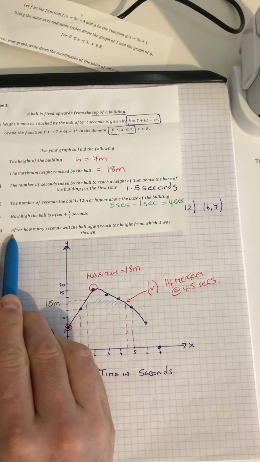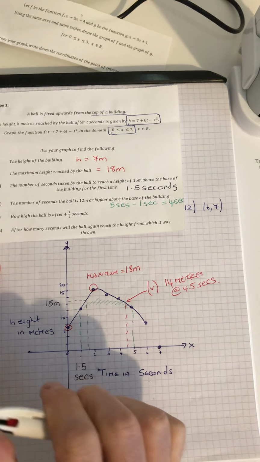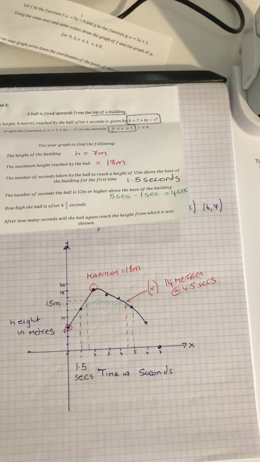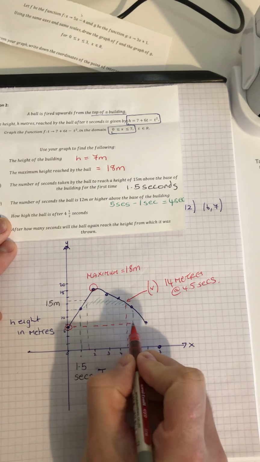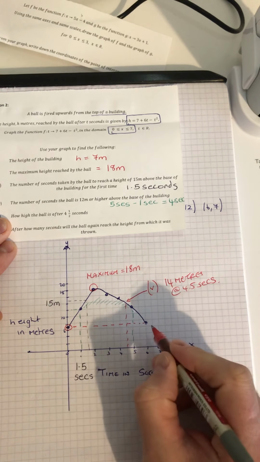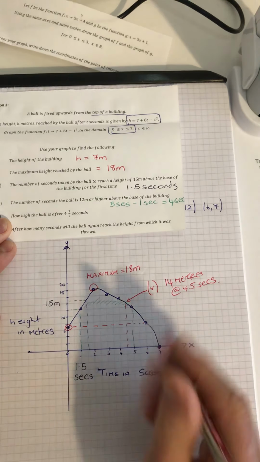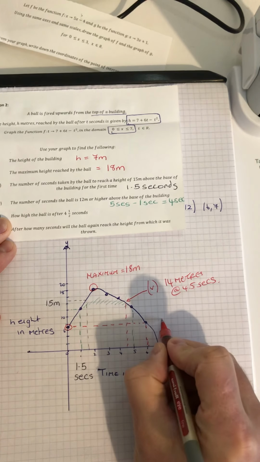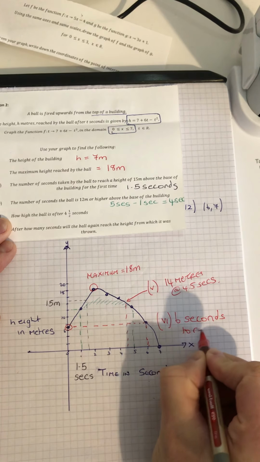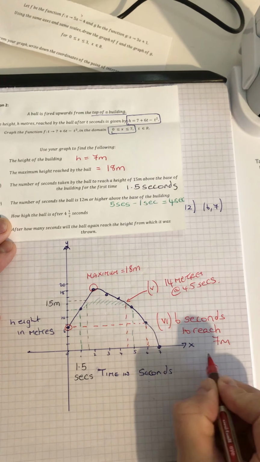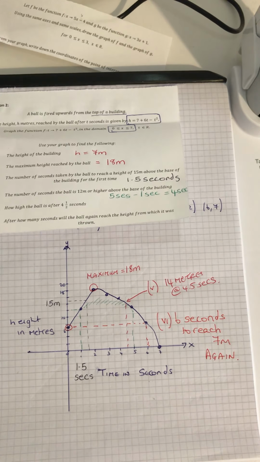And finally, after how many seconds will the ball again reach the height from which it was thrown? So this time it was thrown from here. So after how many seconds will it reach that again? It will take 6 seconds to reach 7 meters again. And that's the answer to the question based on the graph.